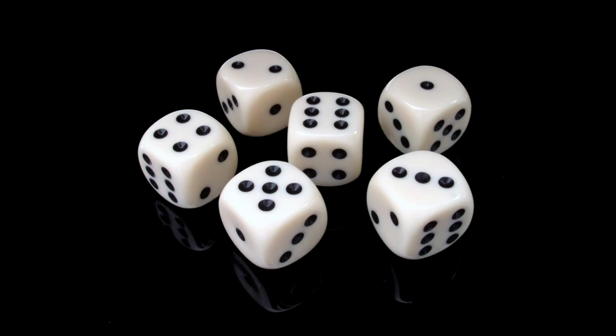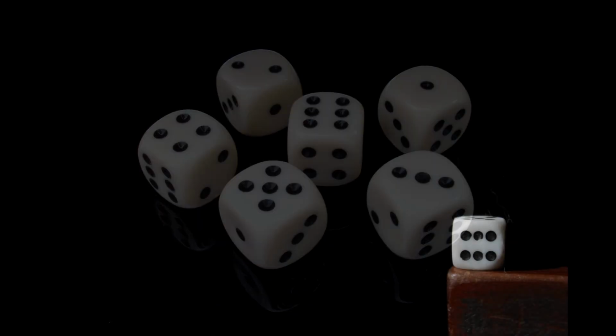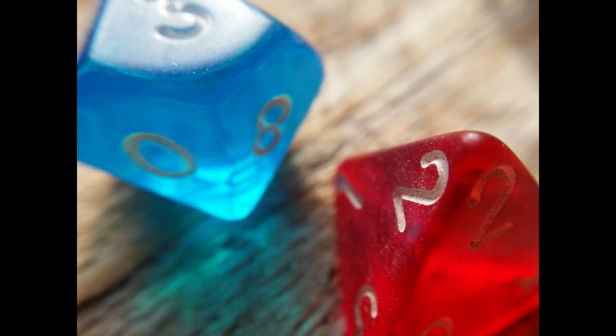A traditional die is a cube with each of its 6 faces marked with a different number of dots, pips, from 1 to 6. When thrown or rolled, the die comes to rest showing a random integer from 1 to 6 on its upper surface, with each value being equally likely.